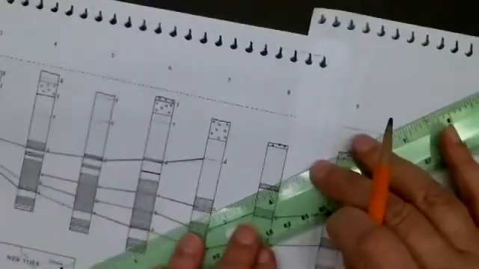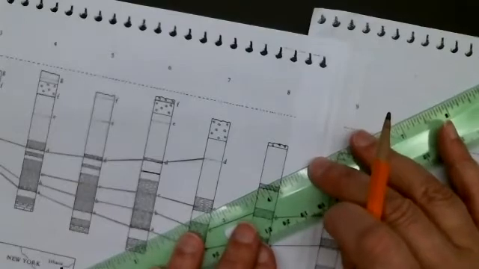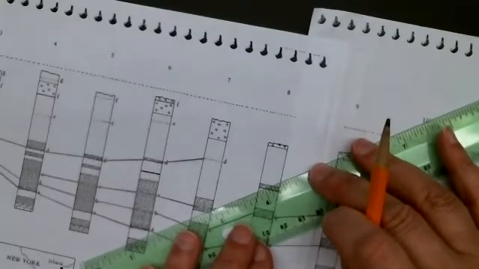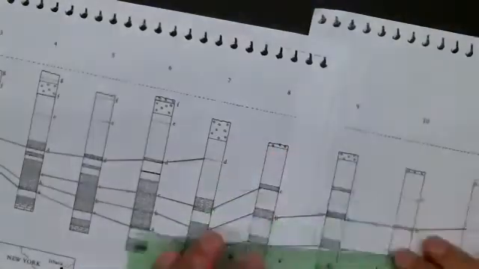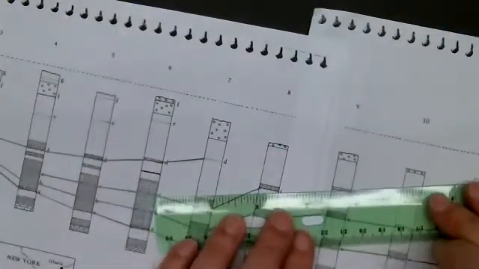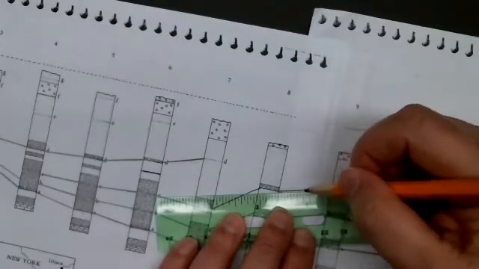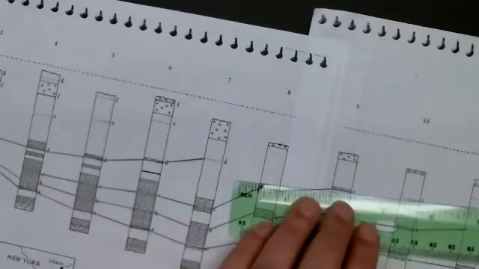And as you're doing this, I hope you're taking notice too of what rock type it's moving to. Sometimes the fossil stays in the same rock type, but sometimes the fossil moves from one rock type to the next.